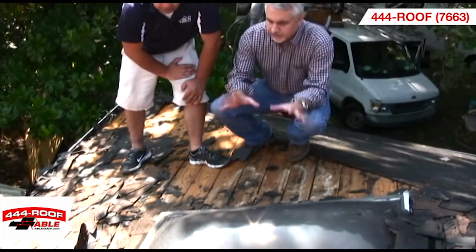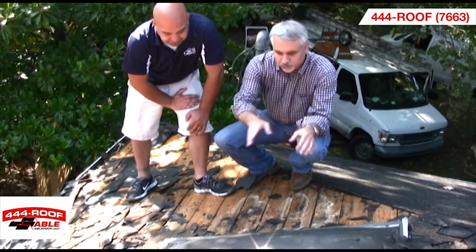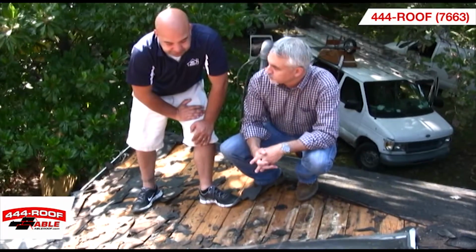Okay, so take out the skylight, repair any of the decking that's been damaged, put the new skylight in, we'll use the flashing kit, and we'll button it up, correct? Correct. Okay, well let's get started.